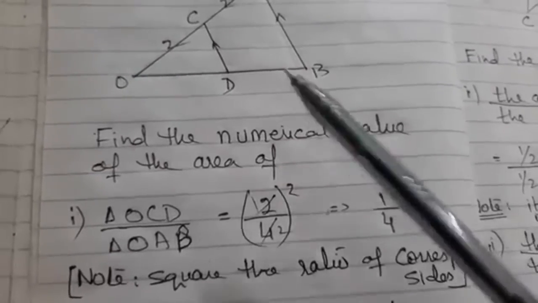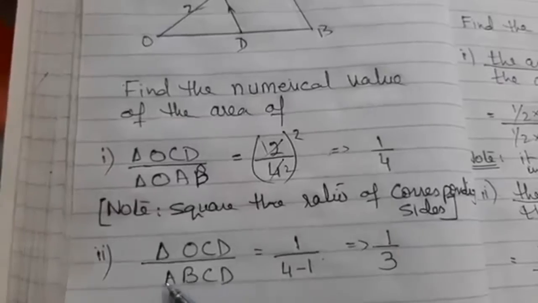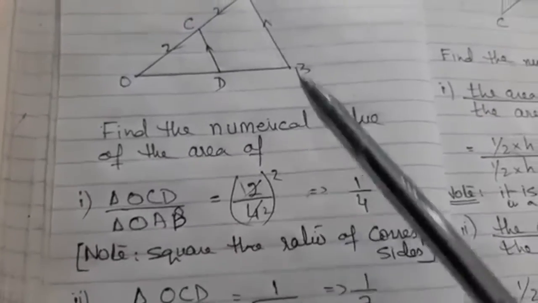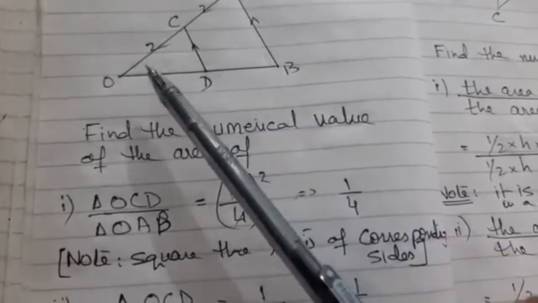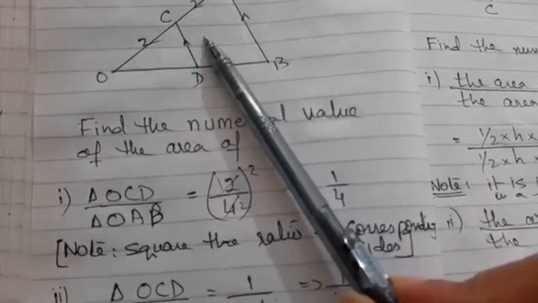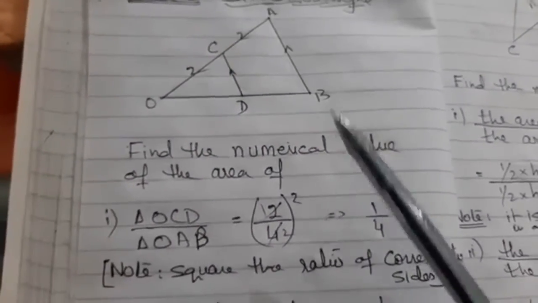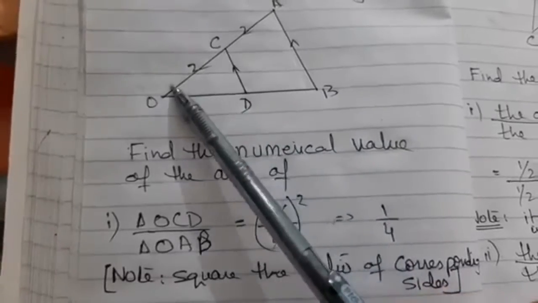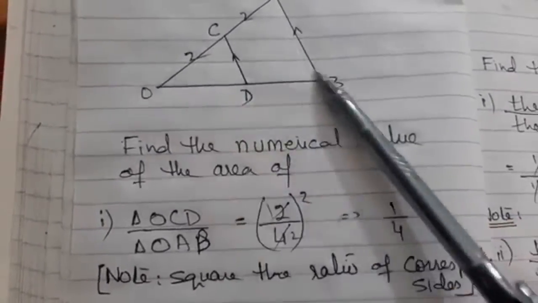Number 2. Whereas if the question says triangle OCD and ABCD. Now ABCD is this portion, okay? So now the question is asking what is the ratio of this area with this area? So you have to take help of the similar triangles. In the similar triangle, this area was 1 and this whole was 4.